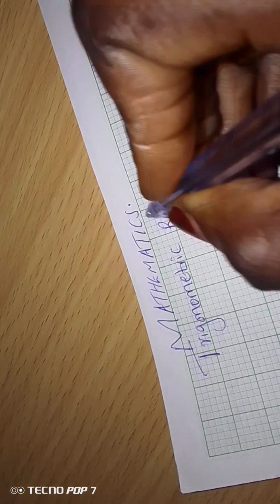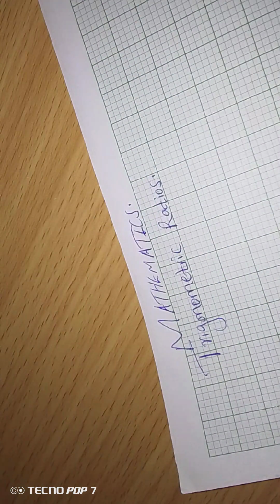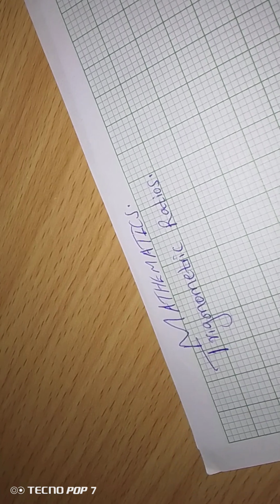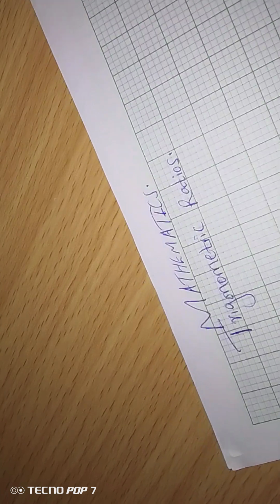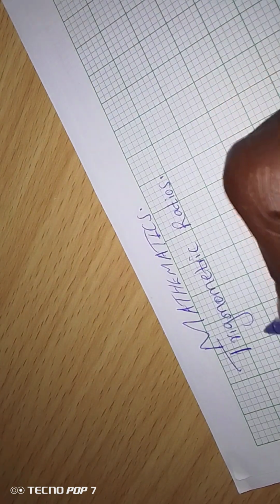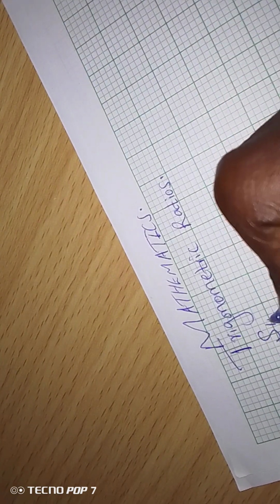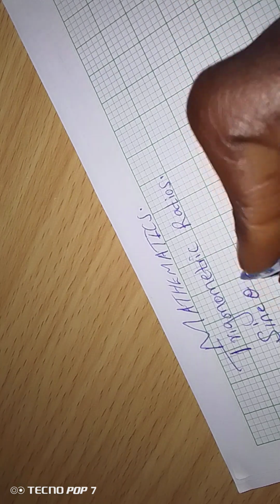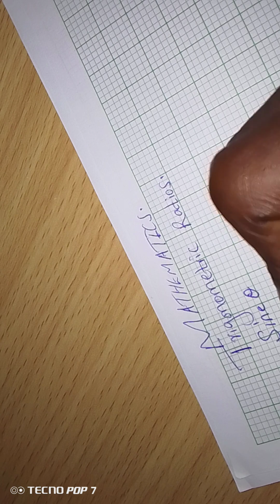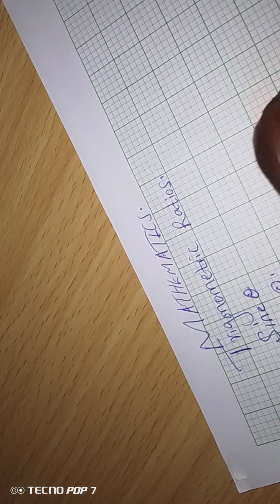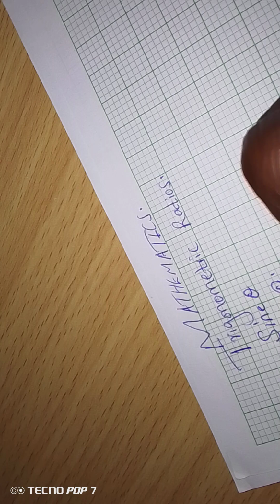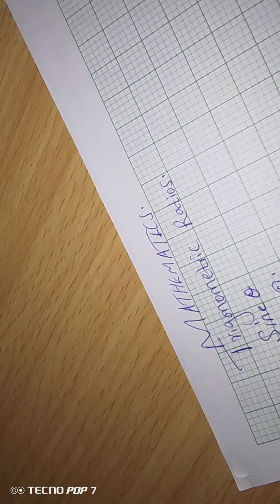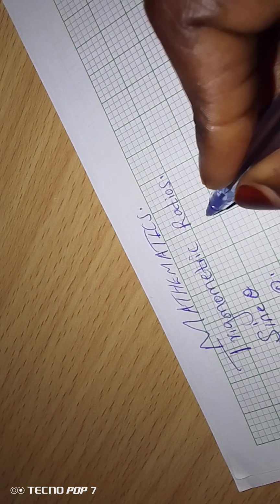We are going to check on mathematics on our topic of trigonometric ratios, and we'll start with the three trigonometric ratios, which are the sine of theta, and the next one is cosine of theta. The third one is tangent of theta. We can use some mnemonic to remember them in an easy way, which is SOHCAHTOA.